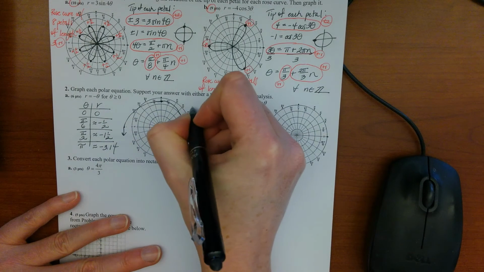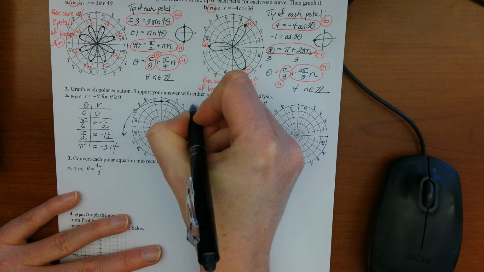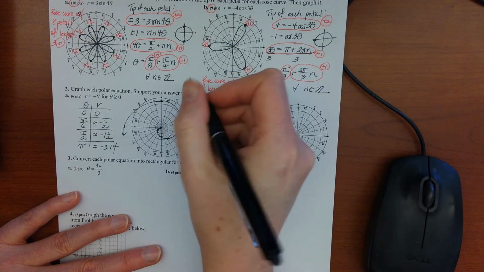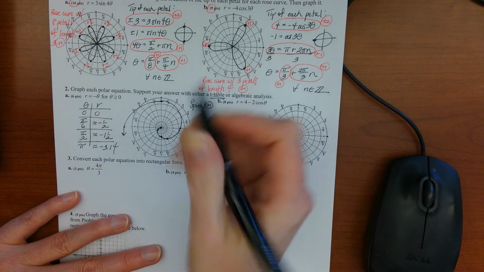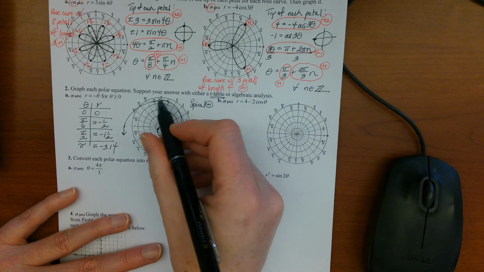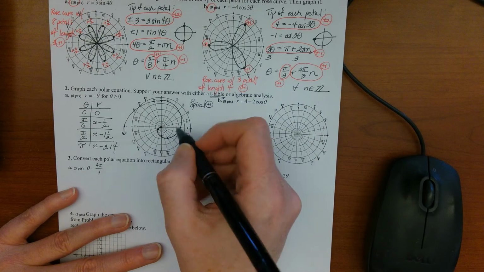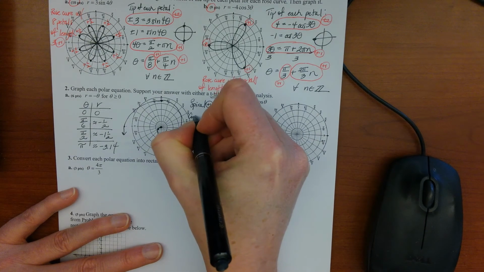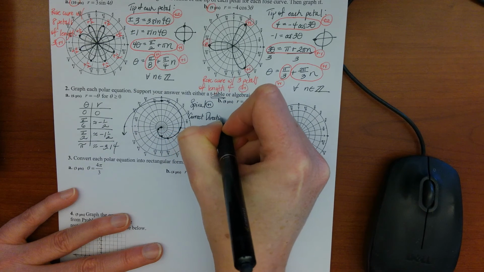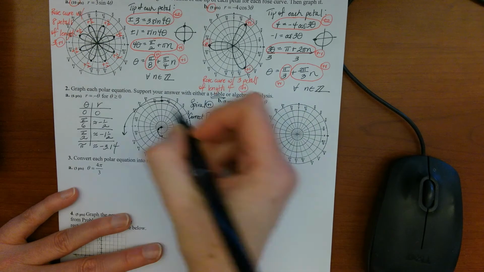You're going to get 1 point for having a spiral, and then another point for having the spiral going in the correct direction, the direction that mine is going. The direction was basically created with that negative there.